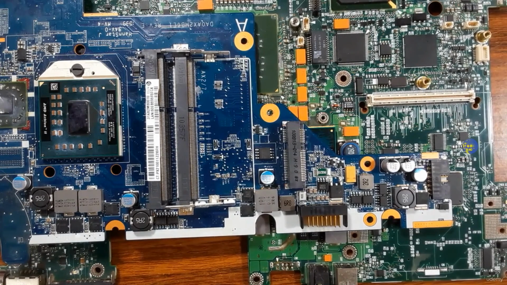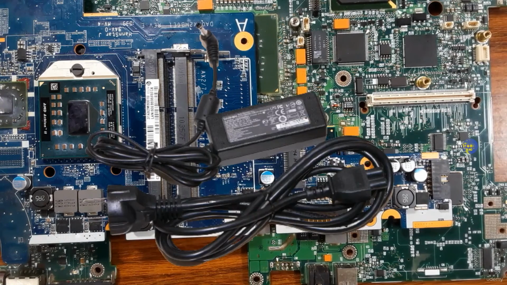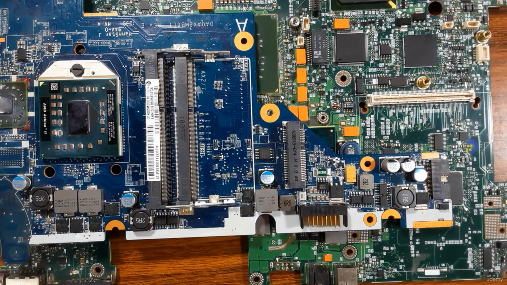Of course, after checking the power for the computer, for example, if you have a laptop, you should check the adapter.